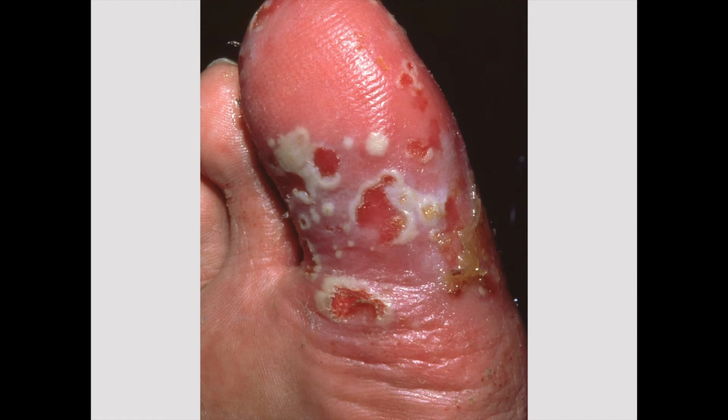Often patients are put on countless antibiotics and have toenails removed unnecessarily. And if you remove a toenail off somebody with this condition, you're making it worse because the Koebner phenomenon will dictate that the problem will get a lot worse. So yeah, trauma and surgery is not a good idea in somebody with psoriasis.